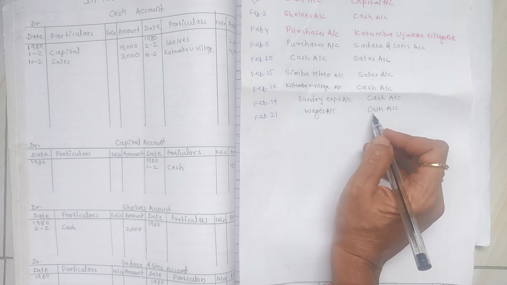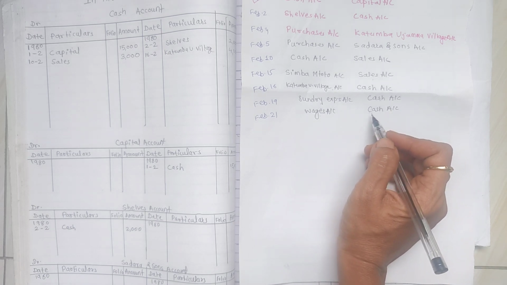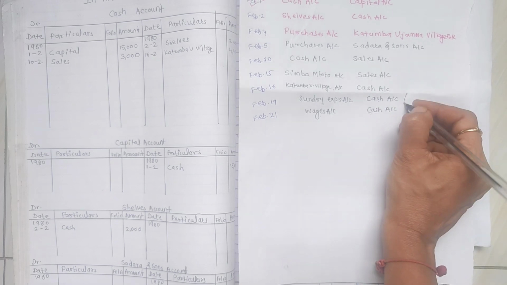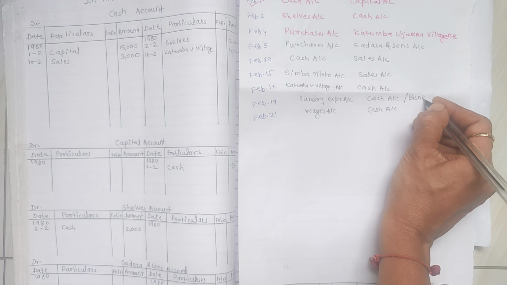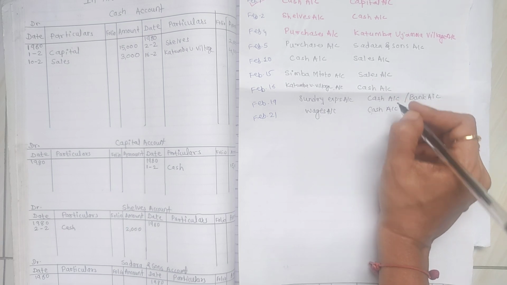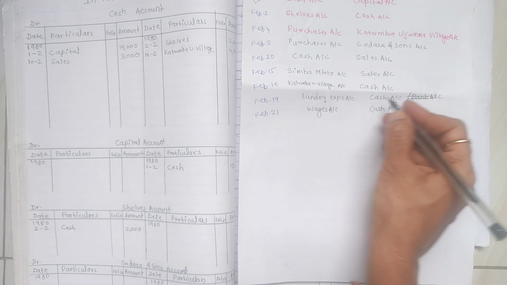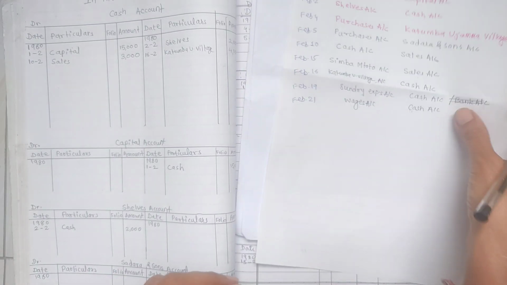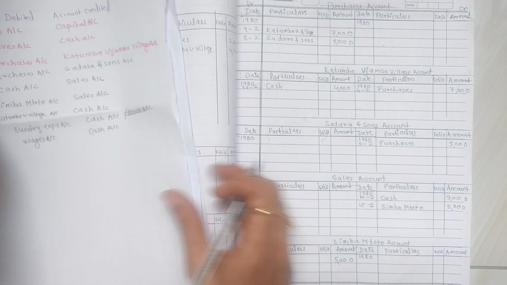Suppose instead of cash it is given that expenses are paid by cheque, then instead of cash you will write bank account. Now here it is not given, so it will be cash. So in both expenses you have to write on the debit side, in the sundry expenses and wages accounts.